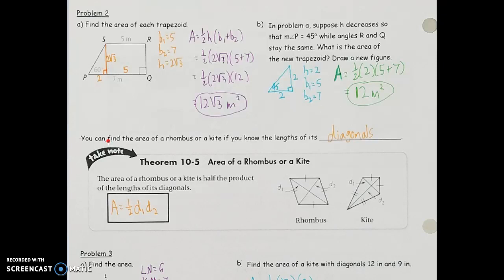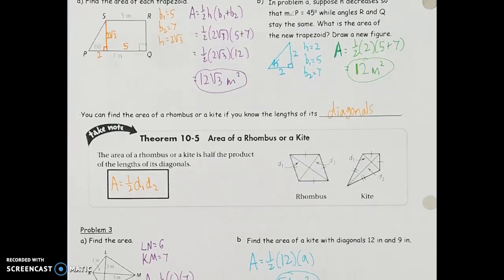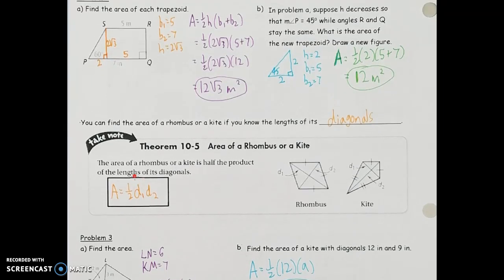So also besides trapezoids, we can find the area of a rhombus or a kite, this time if I know the lengths of its diagonals. So not base and height this time. Now I'm looking down the middle of that figure and trying to find diagonals. So again, taking that same rule and putting that into a formula, area of a rhombus is half the product of the lengths of its diagonals. So that would be like diagonal 1 times diagonal 2. Doesn't matter which one is 1 or 2, as long as I'm multiplying those two diagonals together.